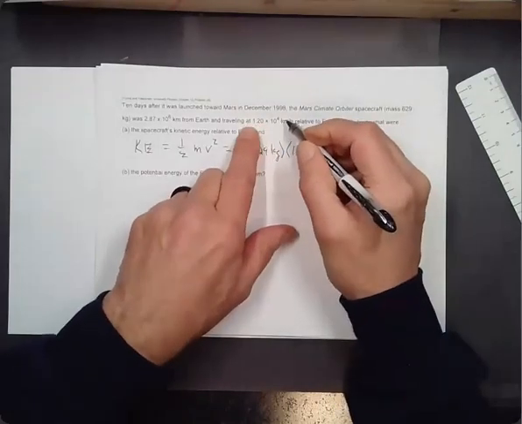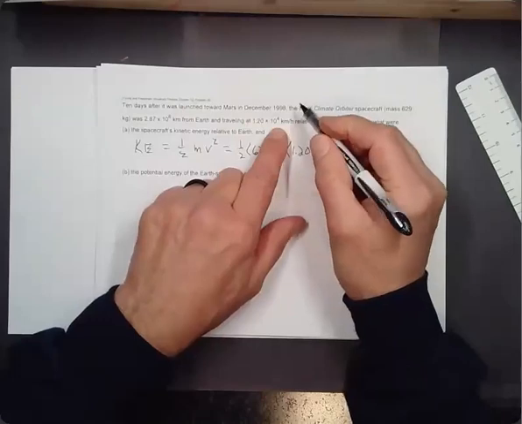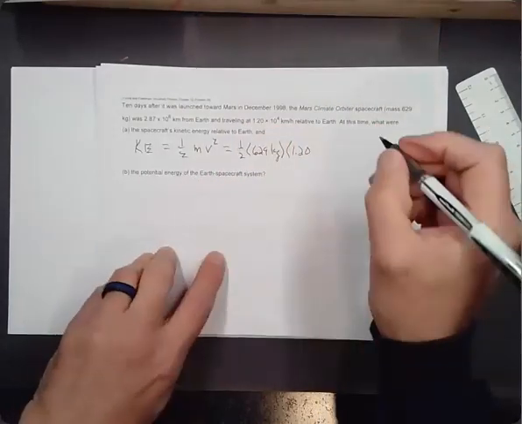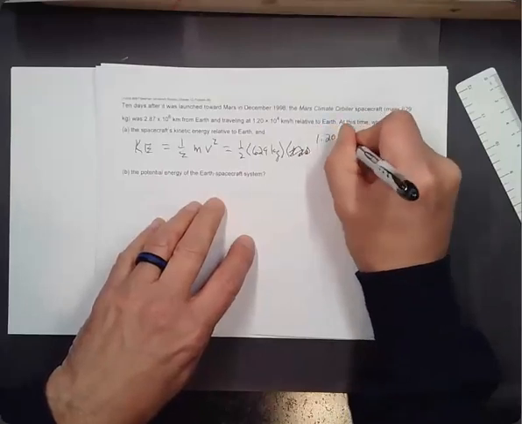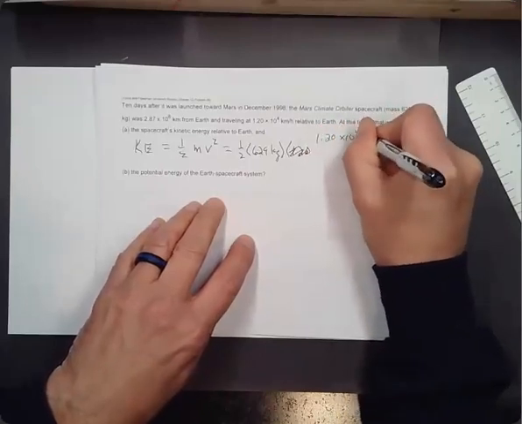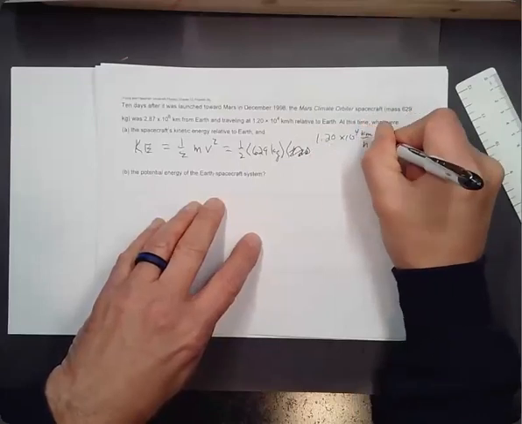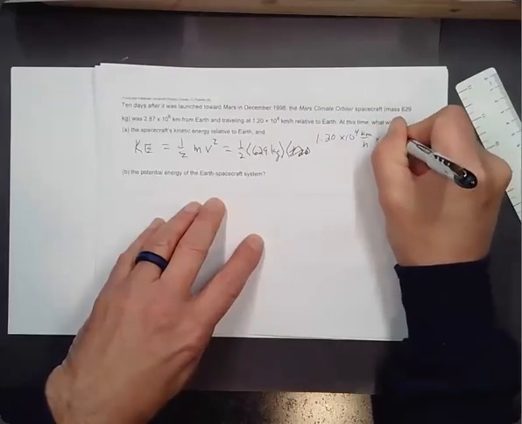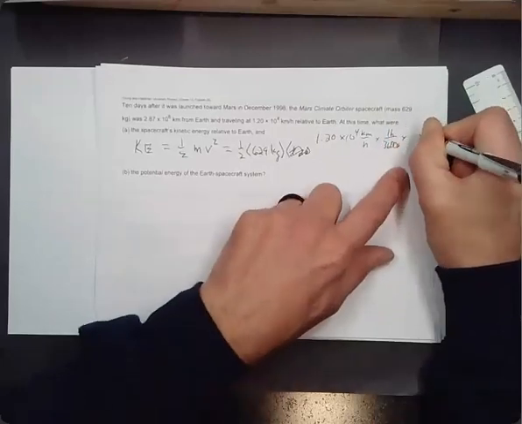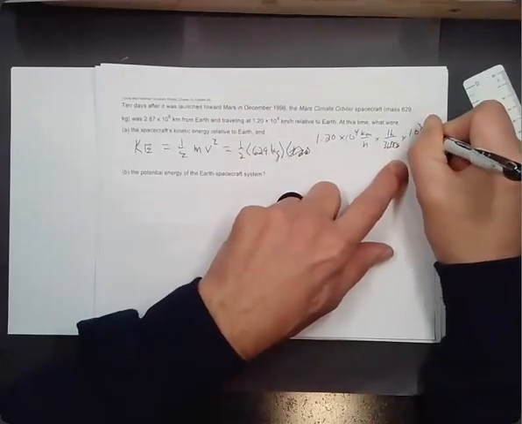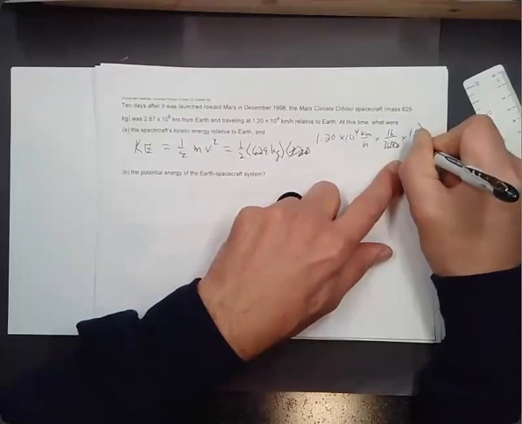1.20 times 10 to the fourth kilometers per hour. Oh, shoot. I need to convert a lot on that. 1.20 times 10 to the fourth kilometers per hour times 1 hour over 3,600 seconds times 10 to the third meters per kilometer.